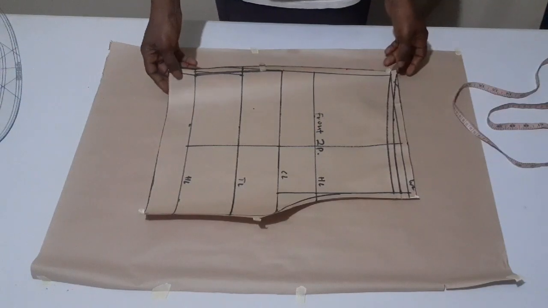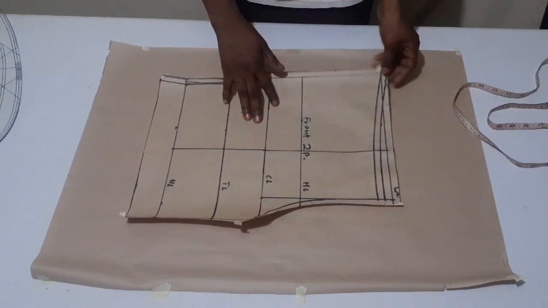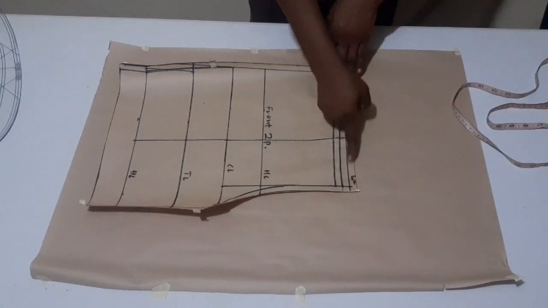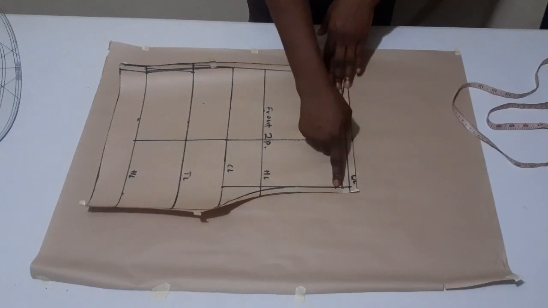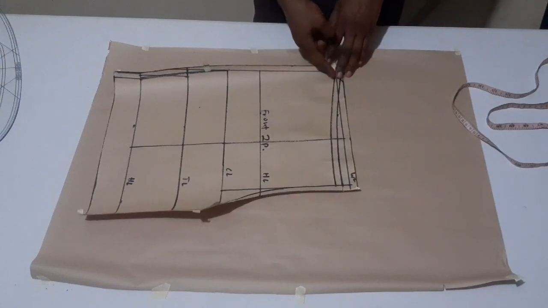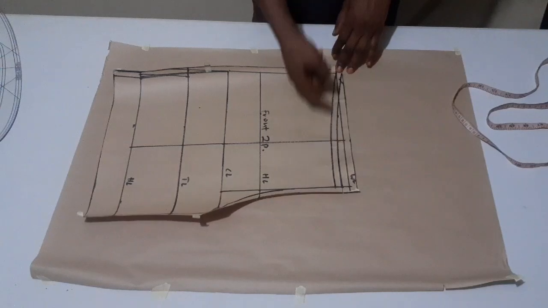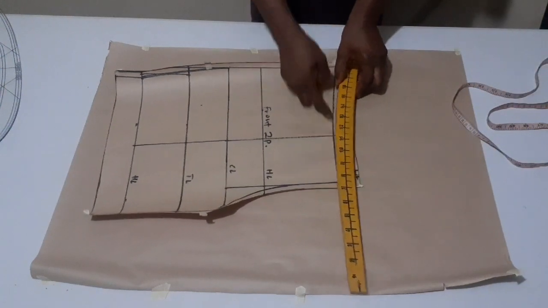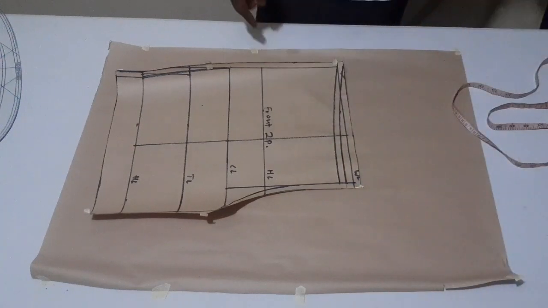Sorry, my camera went off. This is my front pattern now. I'm cutting 2 pieces of this. I came to this original waistline. I came down by 1 inch to draw this new waistline. So I just connected it with my curve roller like this, and I added half-inch seam allowance to it.